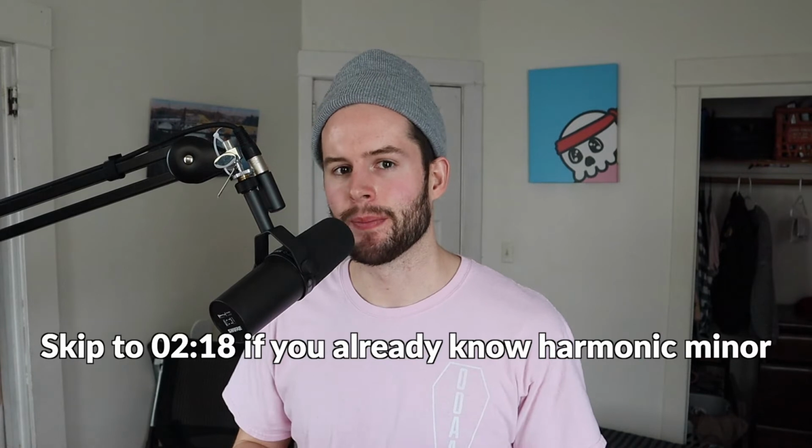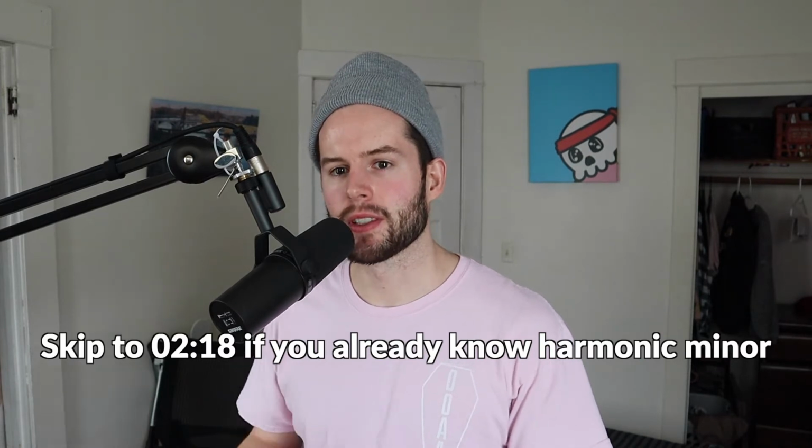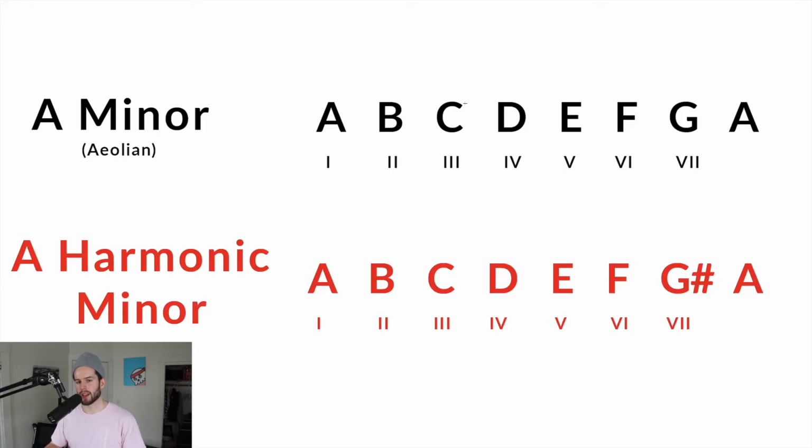If you already have a good understanding of harmonic minor, you can skip ahead. If you aren't familiar with harmonic minor, here's how it works. So right here, I have all the notes that are in A Aeolian or A minor, and then all the notes that are in A harmonic minor. Literally, the only difference between the two is the seventh note. In Aeolian, the seventh note in the scale is a flat seventh, whereas in harmonic minor, the seventh note is a major seventh. So in A Aeolian, the seventh is a G. In harmonic minor, the seventh is a G sharp.